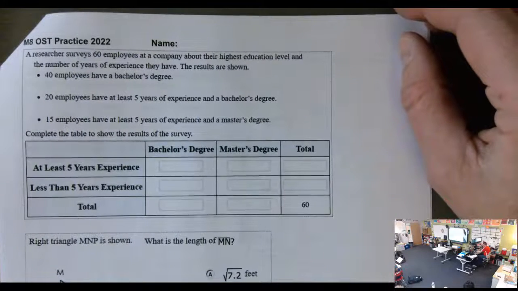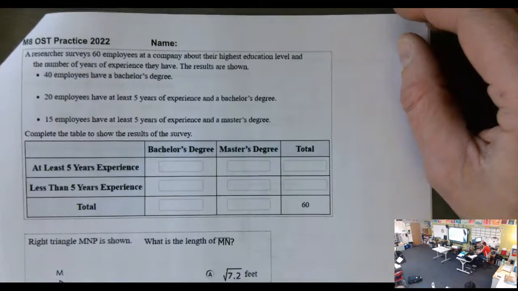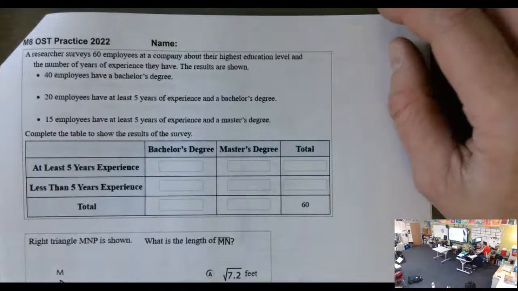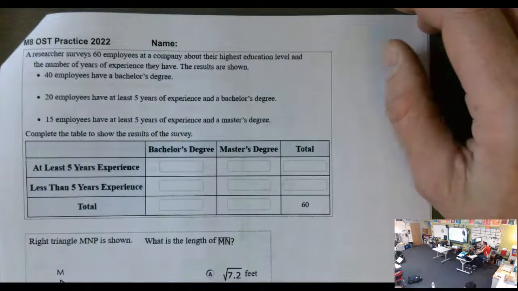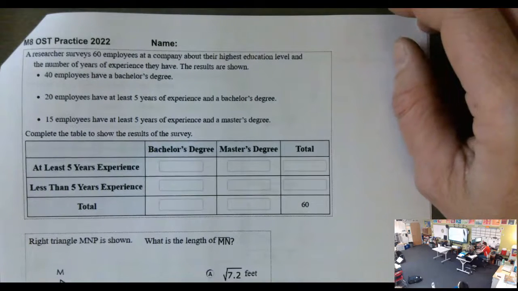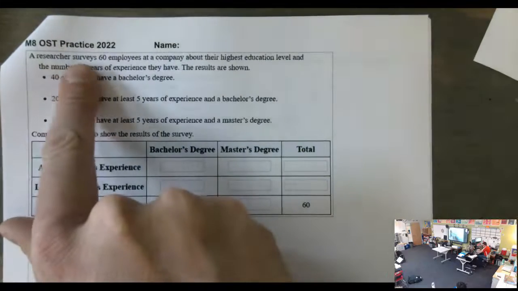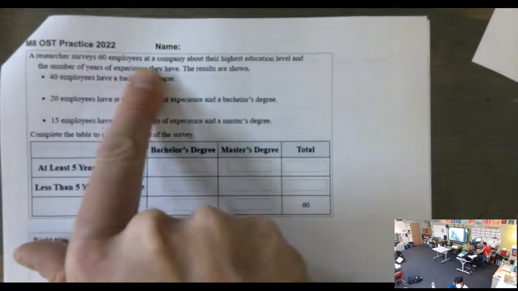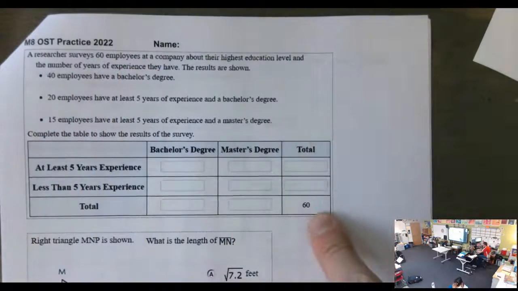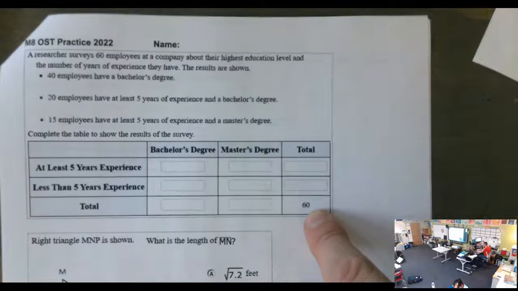I think I spot what you screwed up, Mr. McNeil. I bet you'll find it as soon as we start talking about it together. A researcher surveys 60 employees at a company about their highest education level. That's why there's a 60 down here already filled in for you.